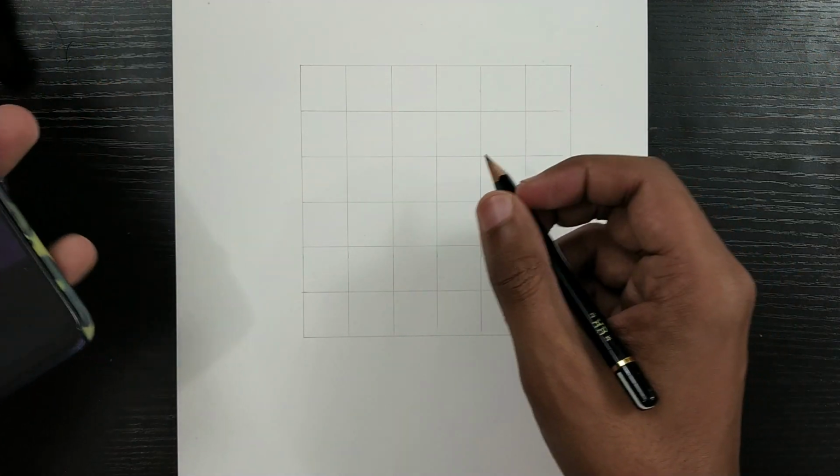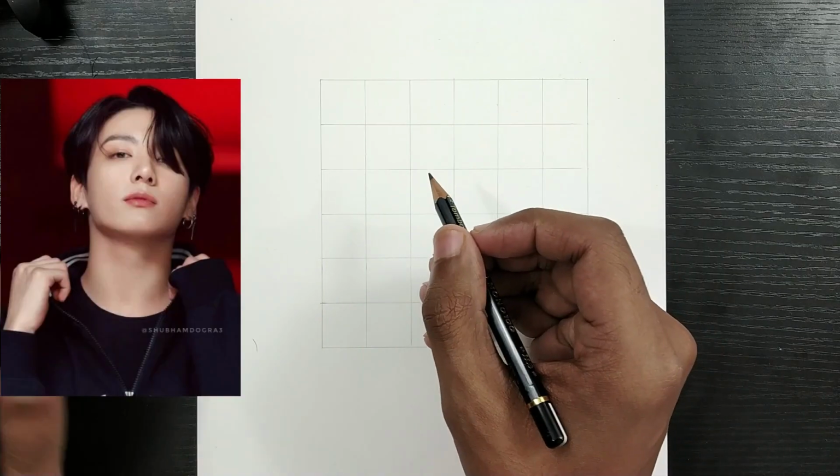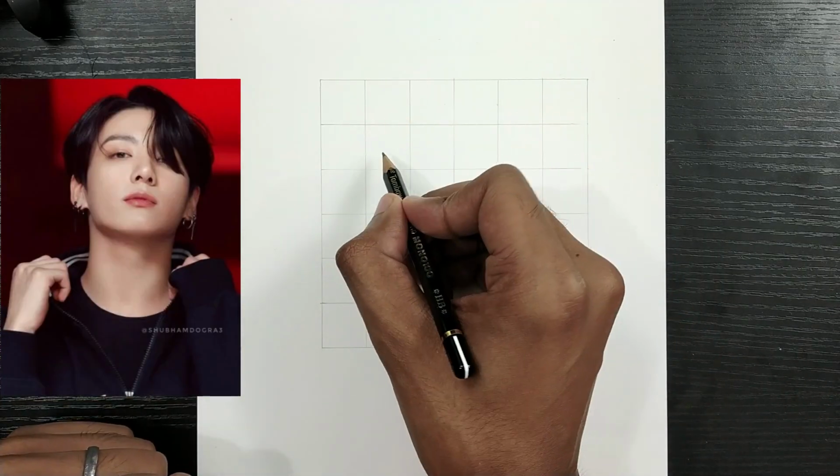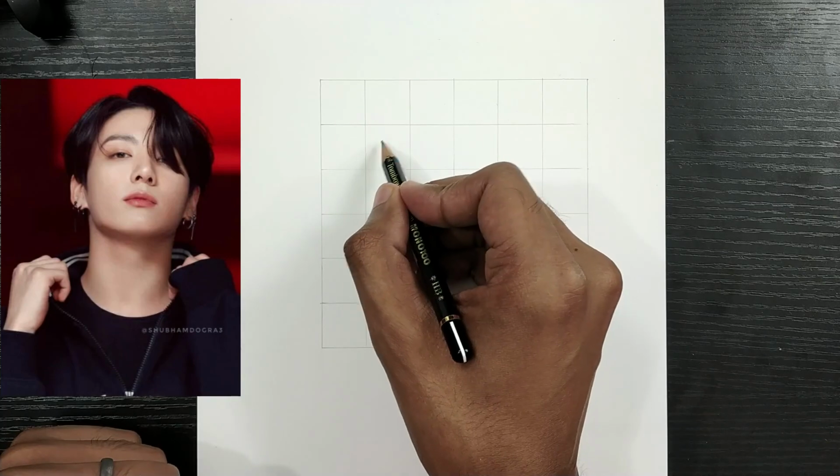Now let's start the drawing process. Let's start with the eyebrow. So we'll draw the eyebrow in the second row and second column, means this box.